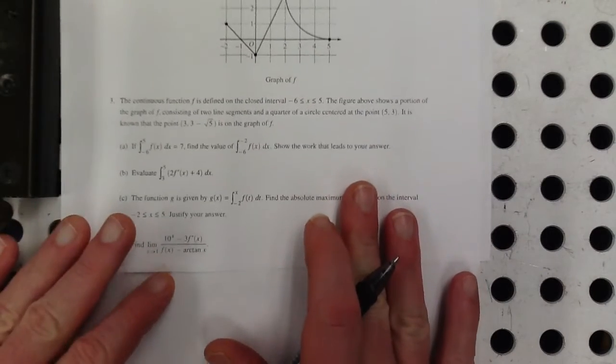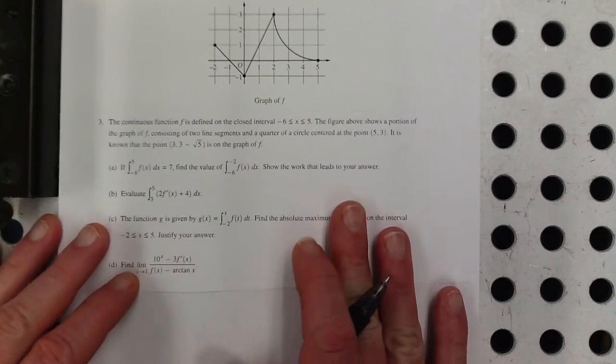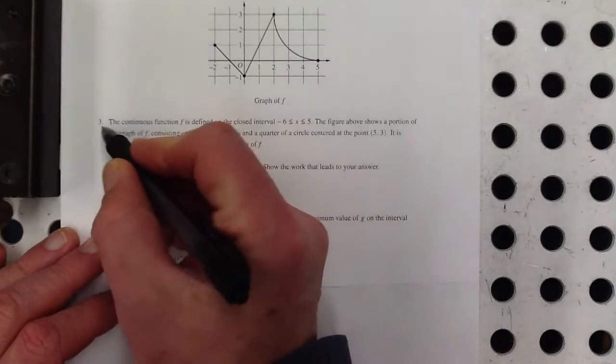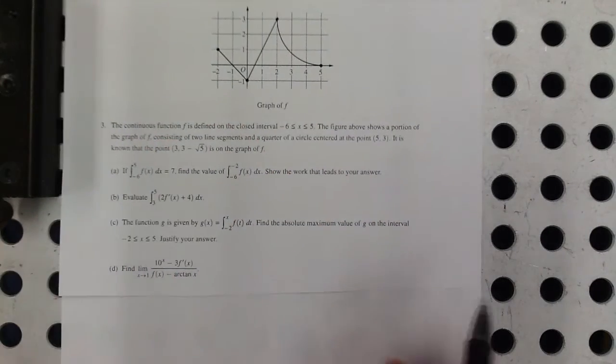Here's a calculus free response question. This is from the era of questions where the number 3 is not a calculator question. This is not calculator allowed. Alright, so let's see what we got here.